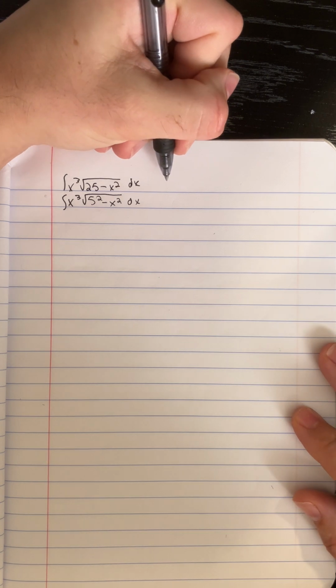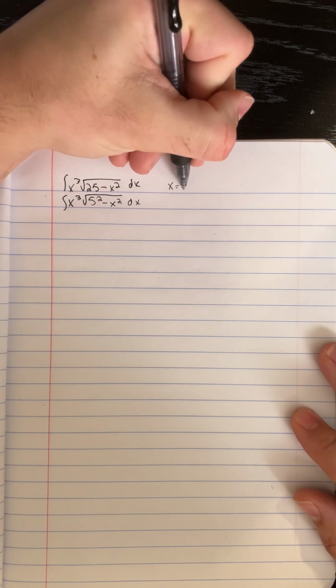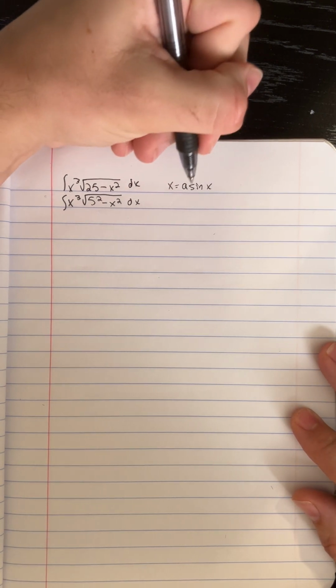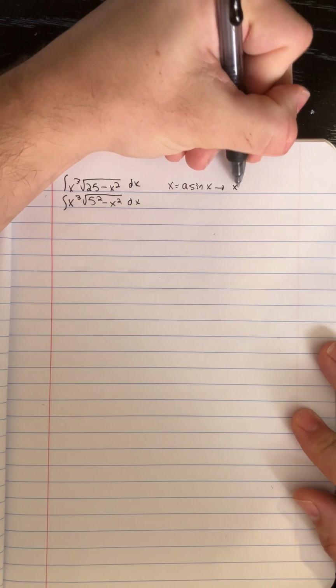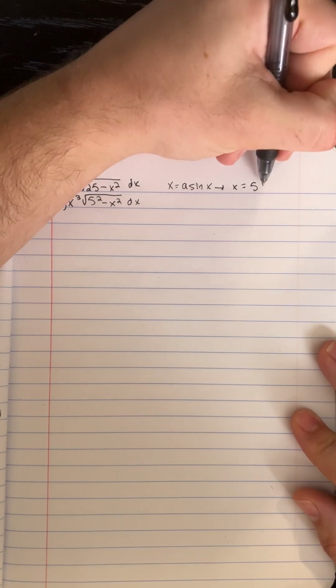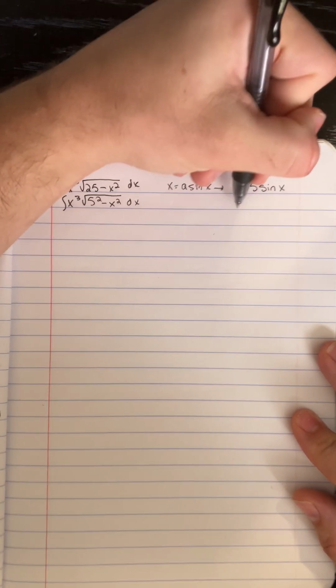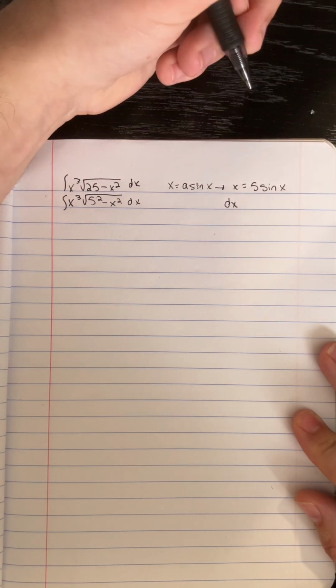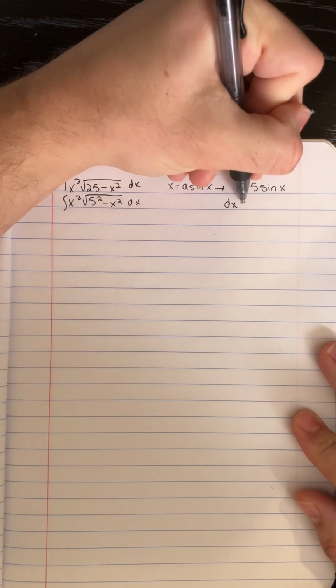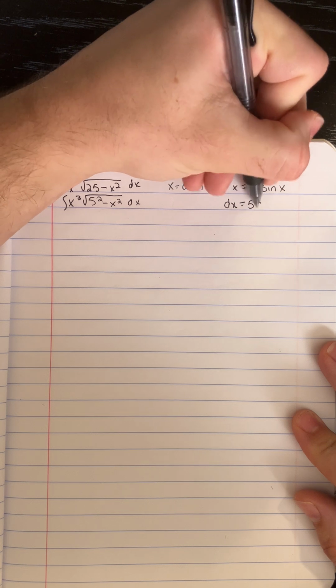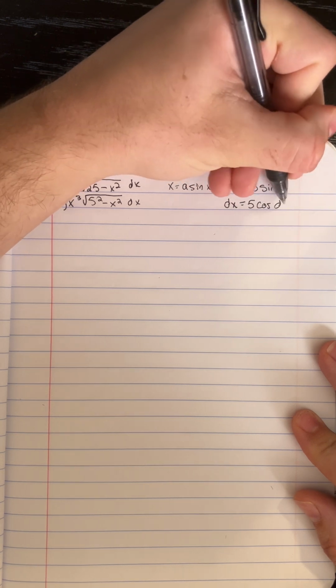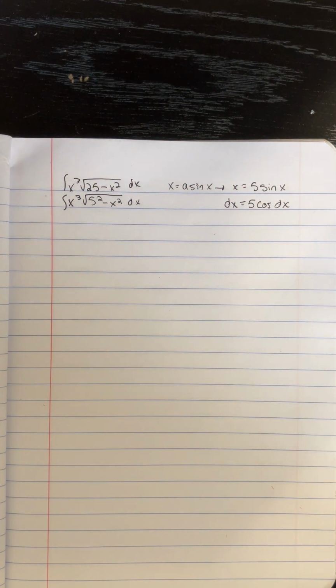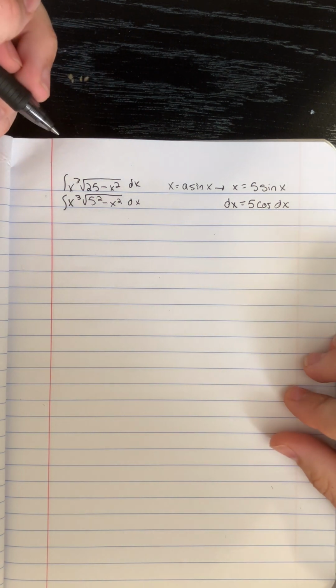So then using the substitution x is equal to a sine of x, we get x is equal to 5 sine of x. And then dx would equal 5 cosine dx. From here, we can plug this back into the equation, and we will get some larger numbers.